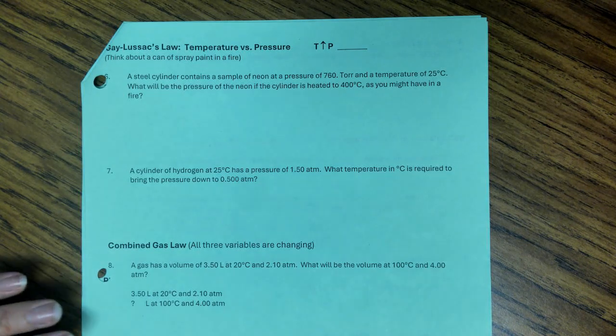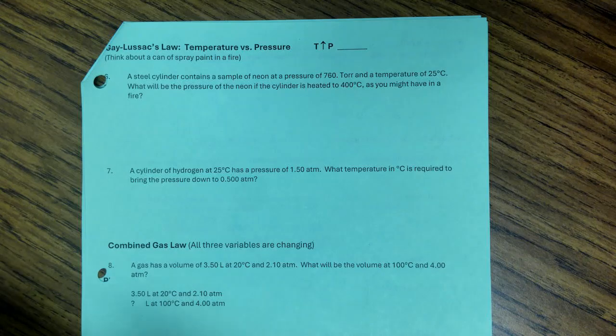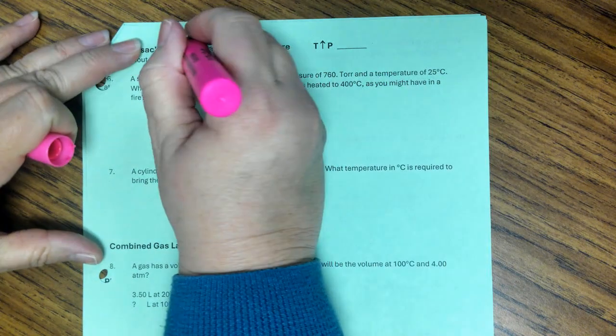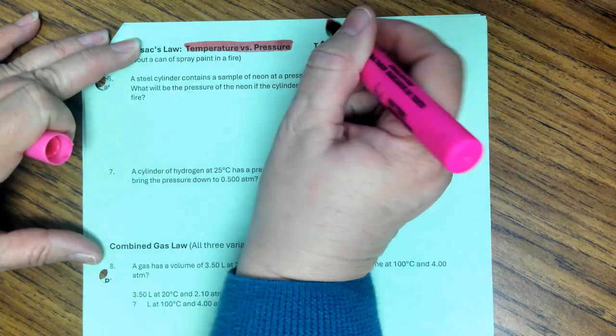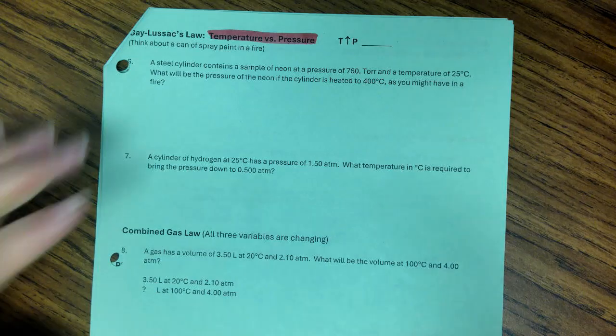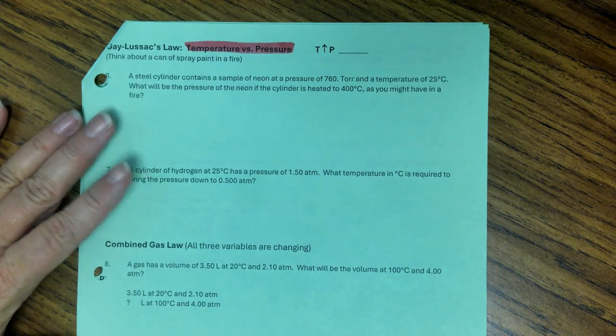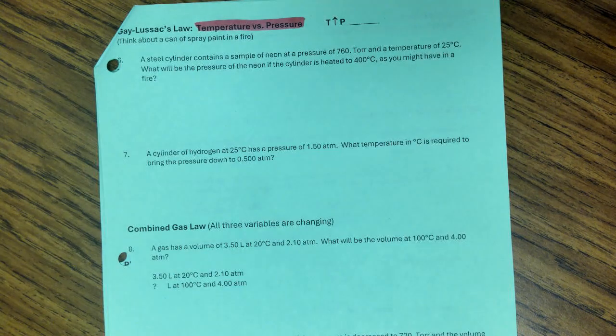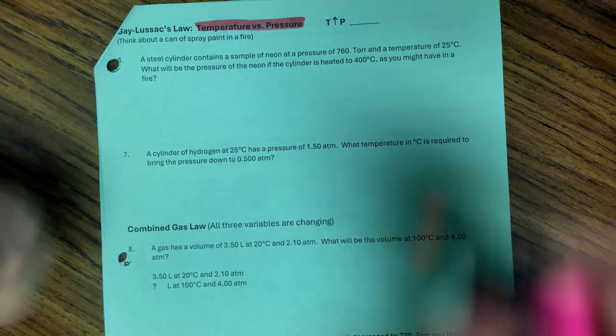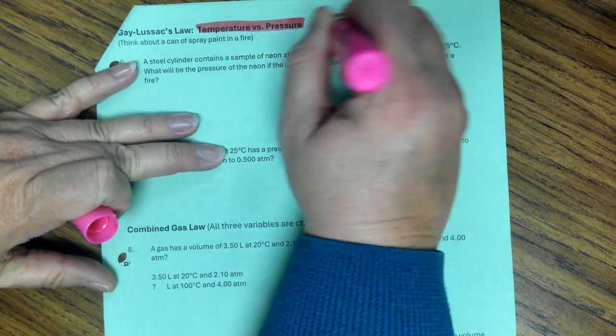Okay, do you have your highlighters out? All right, so we're going to highlight that we're doing temperature and pressure today. It's called Gay-Lussac's law. Okay, so this is going to be relating temperature and pressure.